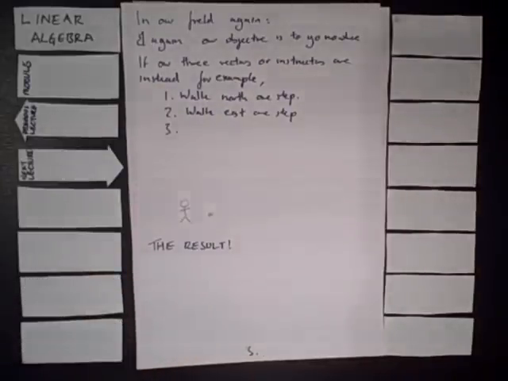Let's compare that with linear dependence. So now all of a sudden we're in our field again, but our objective is still to go nowhere. But let's suppose this time we have 3 instructions with us. The first is to walk forward 1 step to the north. The second is to walk to the east 1 step.